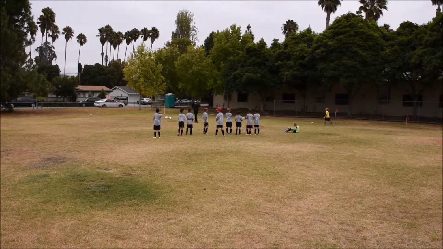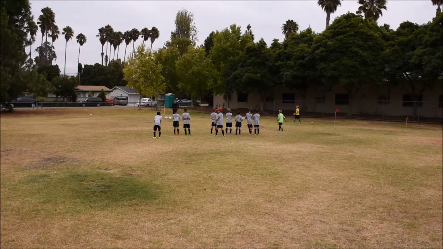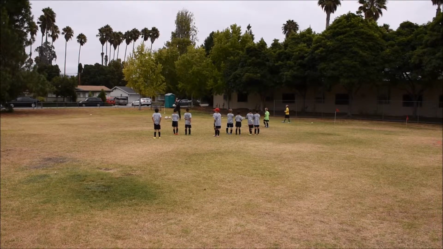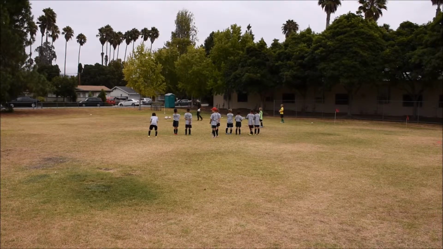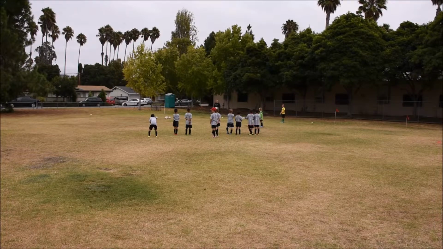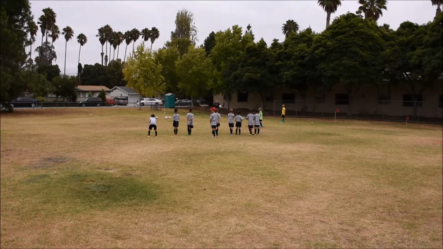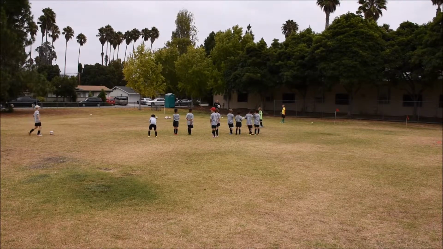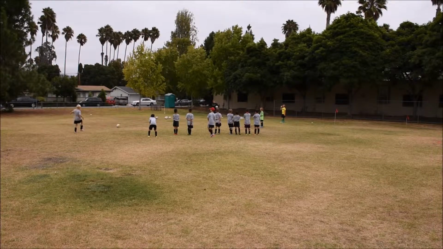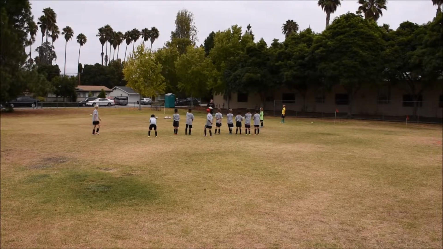So step up to the red cone. So Ben, this is for you also. So you guys, same thing. Your body shape should be kind of open like that. Okay? You should also be bouncing on your toes. And you should also be checking your shoulders. Okay? But instead of kicking it away, what do you think I want you to do?